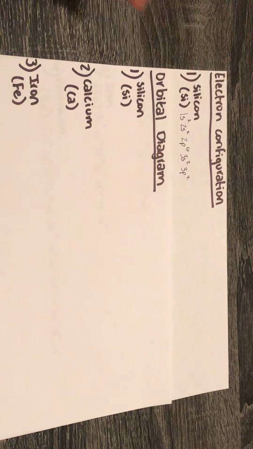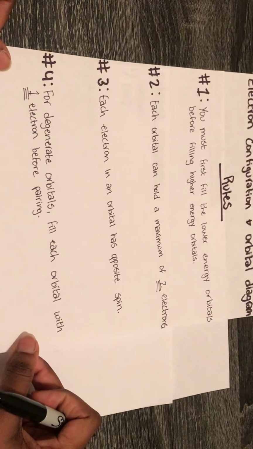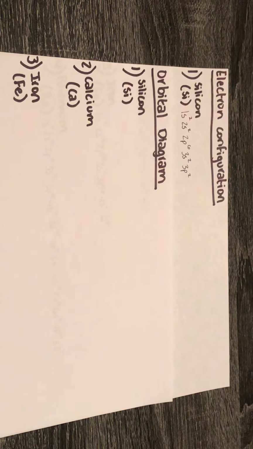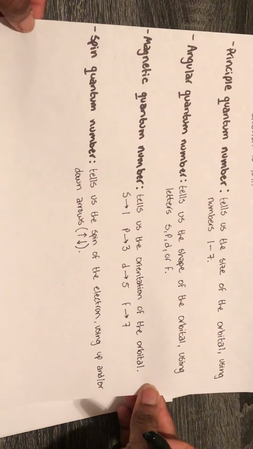Doing the orbital diagram for each is easy because it's the same steps, except instead of exponents, you'll be using up spin, down spin. If you remember from rule number 4, for degenerate orbitals, fill each orbital with 1 electron before pairing. And from our key terms, the spin quantum number told us the spin of the arrows.